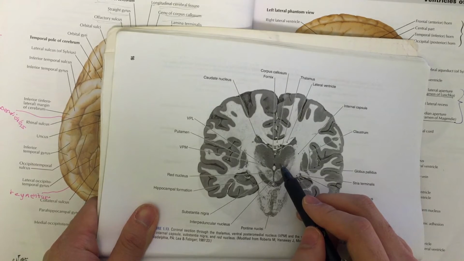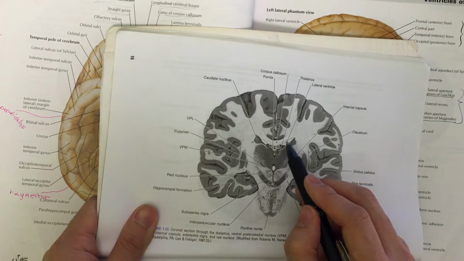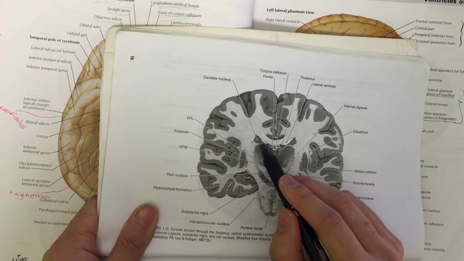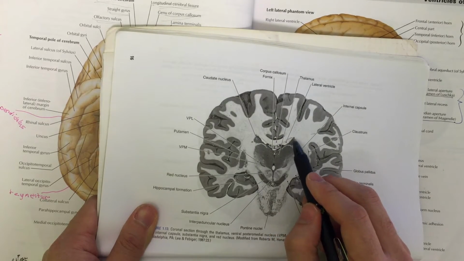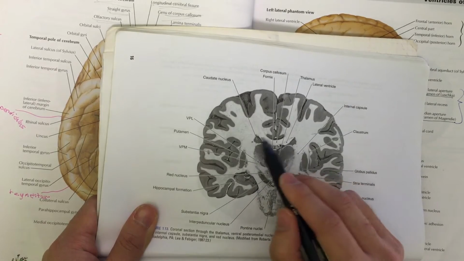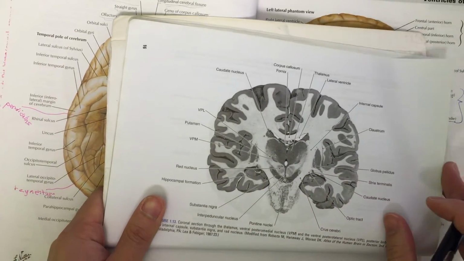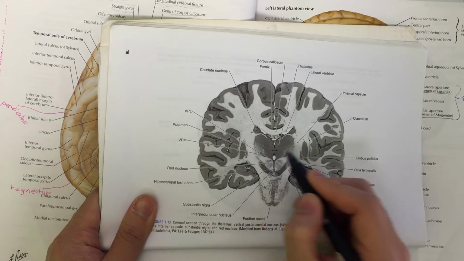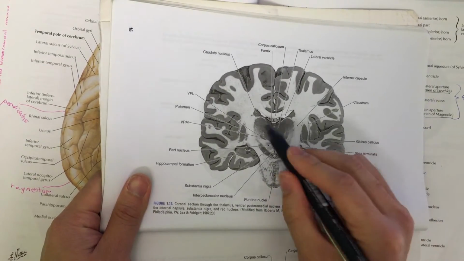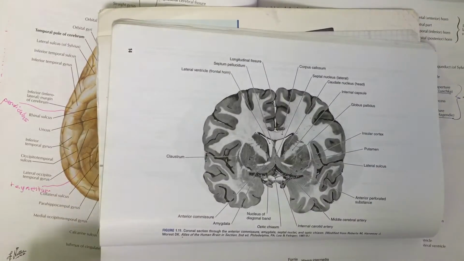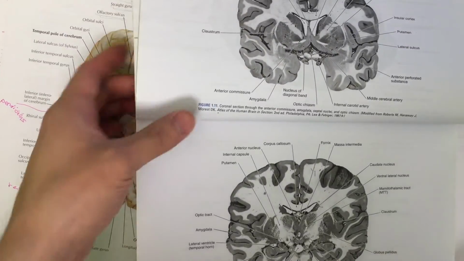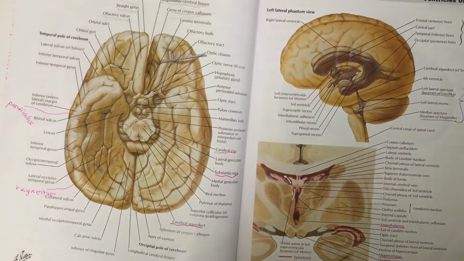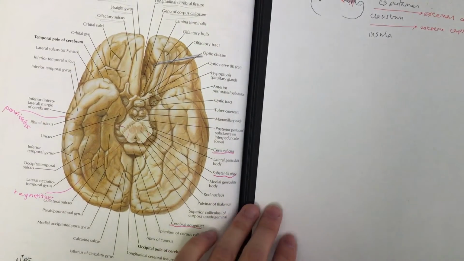See, the caudate nucleus, you're thinking, wait a minute, this is the lateral ventricle. Where's the caudate nucleus? Remember what I said? It's the lateral and just inferior to the lateral side of the lateral ventricles. And remember I said the interthalamic adhesion? That's what this part is. So the thalamus are literally on the sides of the third ventricle. This is how you can find your bearings when it comes to the cross sections of the brain.